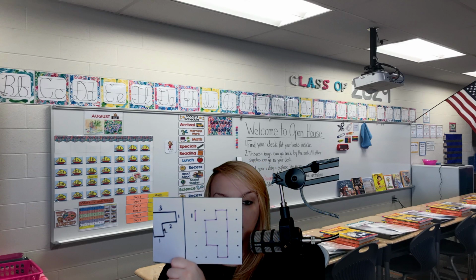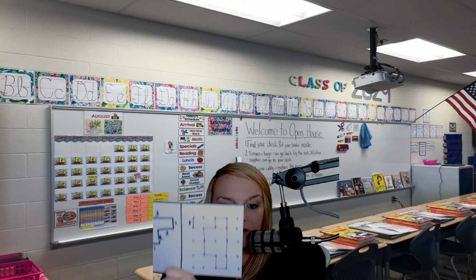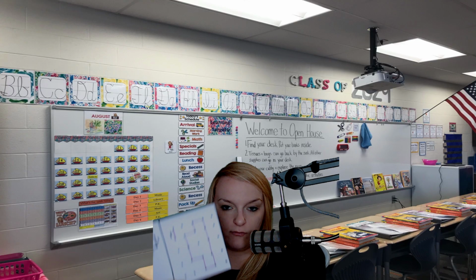Okay, I counted 12 lines between dots, so my perimeter on this one would also be 12. Okay, there were no labels, so we would just leave it or say units.